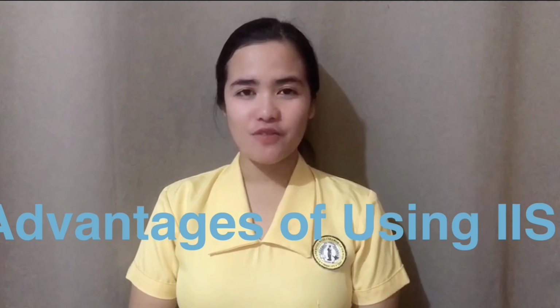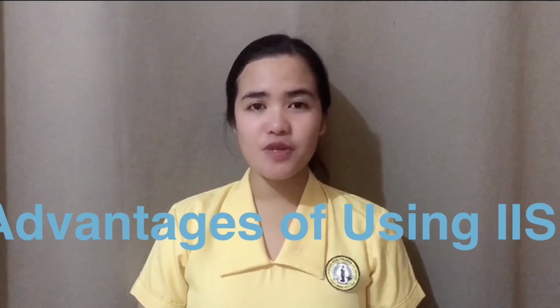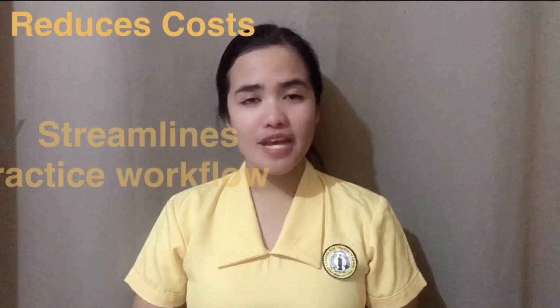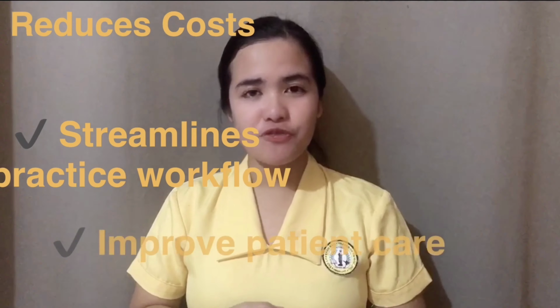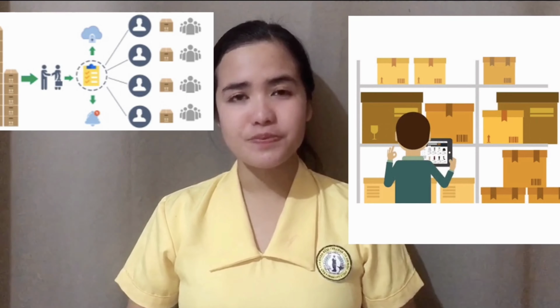Now, how can you benefit from using an IIS, or Immunization Information System, in your practice? The use of a fully functional IIS can reduce costs, streamline practice workflow, and improve patient care. How? An IIS can facilitate workflow and help manage administrative costs by tracking inventory and distribution, supporting vaccine ordering, and other vaccine-related business processes.